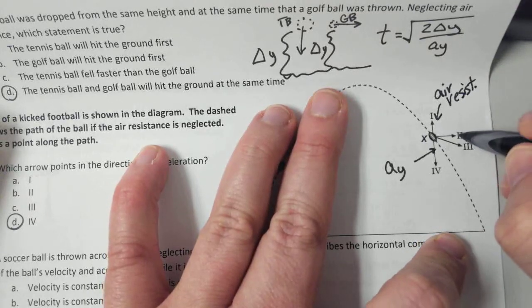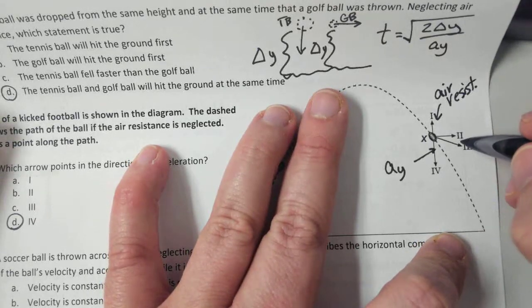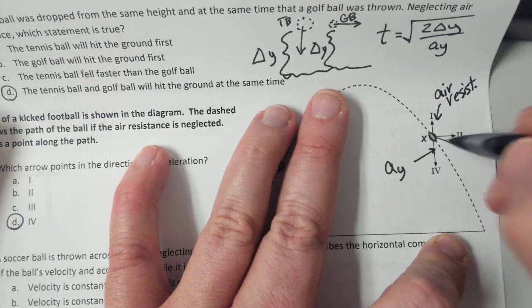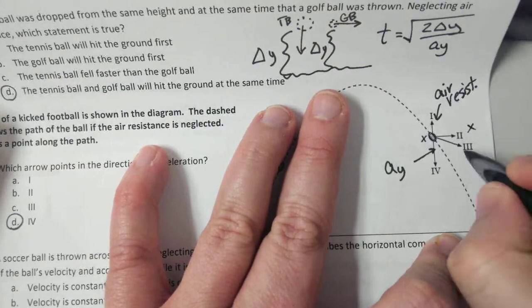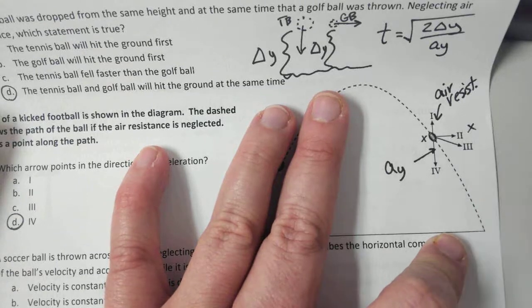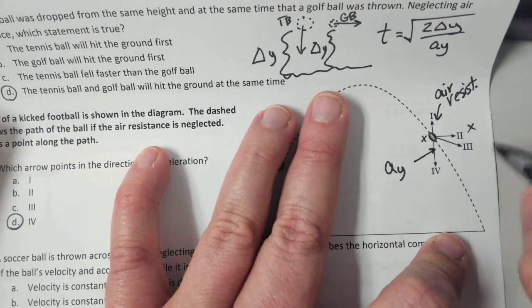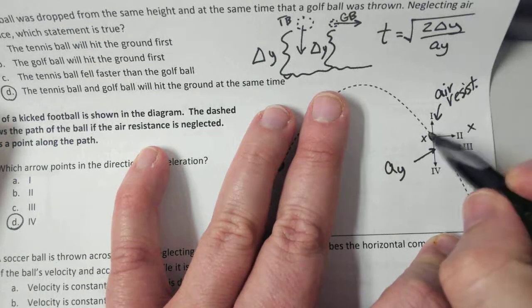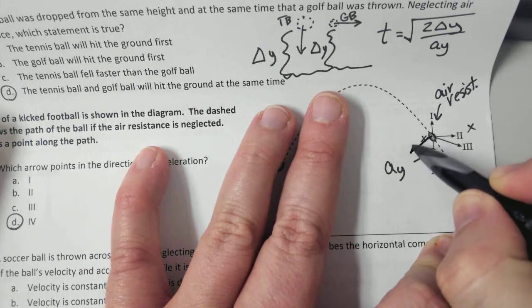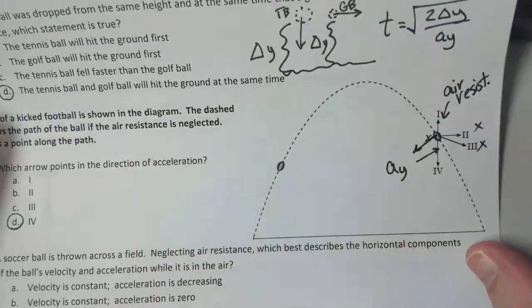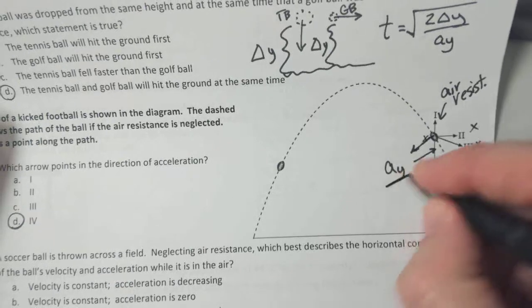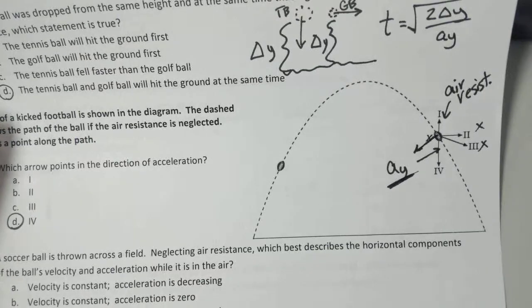This arrow here, if you had acceleration in the X direction, it would be going the opposite direction, so that one's out. And then this arrow here doesn't represent anything, because again, if you had acceleration in the X direction, the arrow would be going back that way. So neither one of those work. The only acceleration that you have is the acceleration downward.